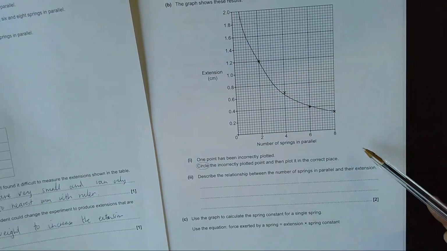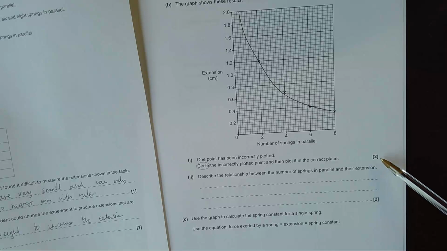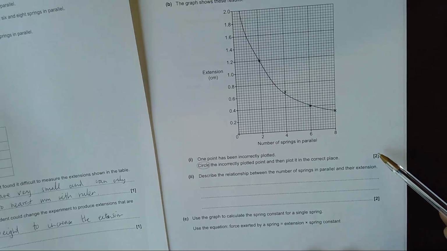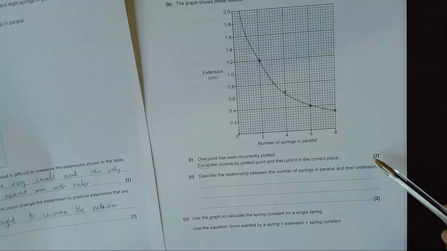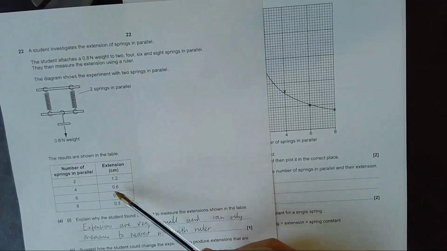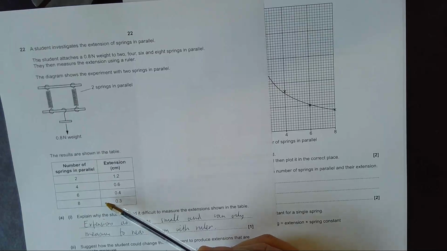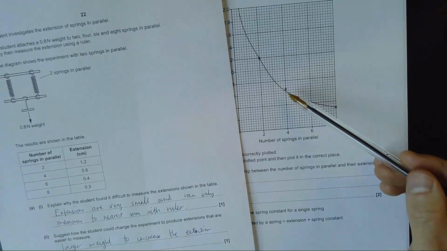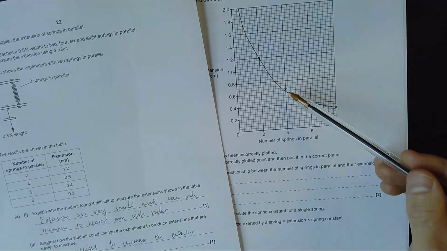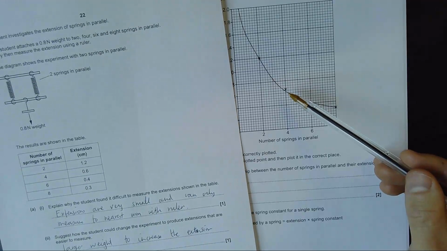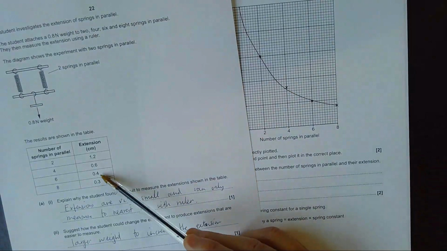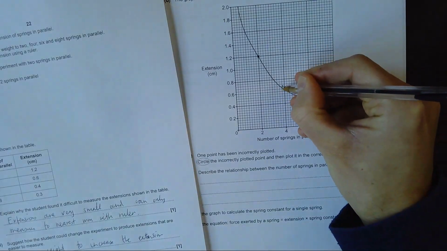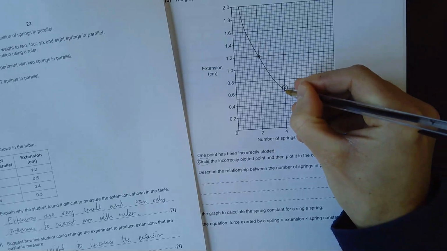So this is just an example of being really careful to make sure that you don't miss any questions out. We've been asked to circle the incorrectly plotted point and then plot in the correct place. So basically you need to just go through each value in the table until you find one in the wrong place. And what you should find is the value for 4 springs should have been plotted at 0.6, and they've put it a little bit high. So that's the incorrect value, and actually it should just be there.